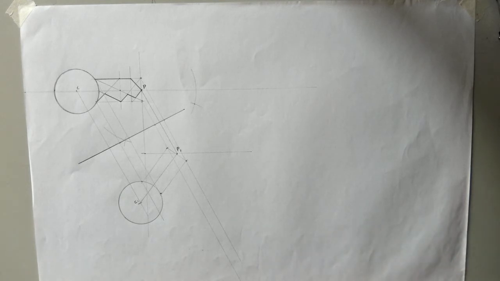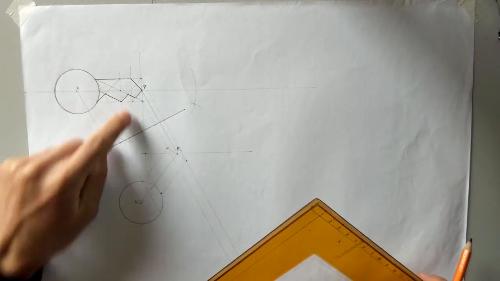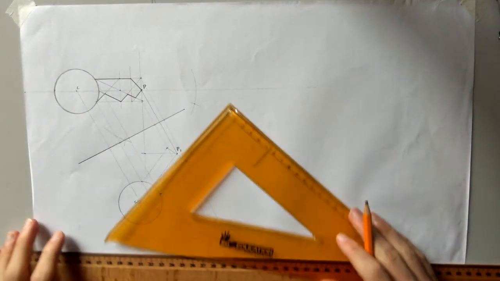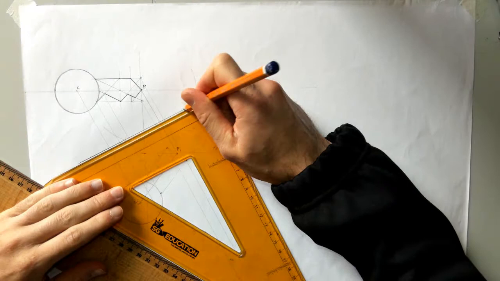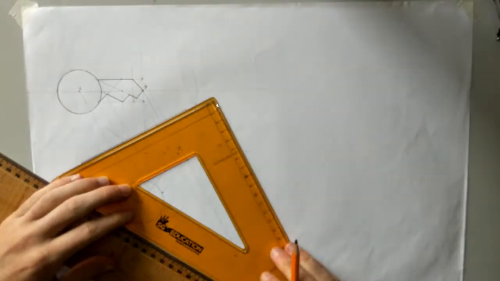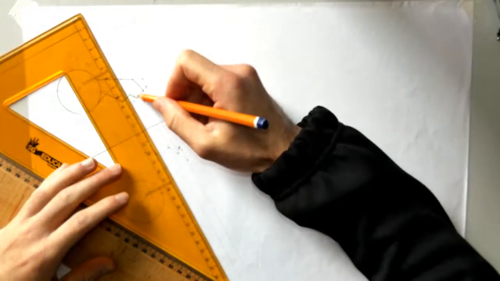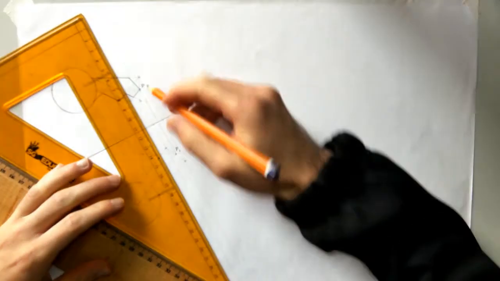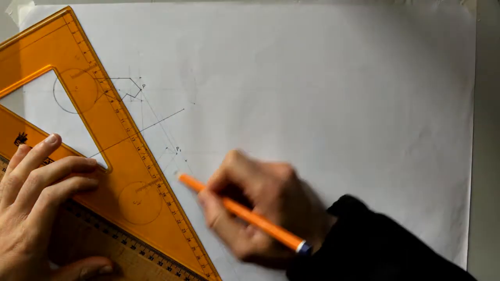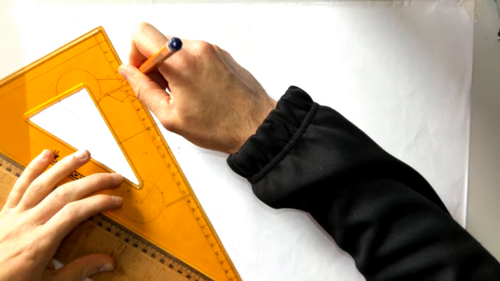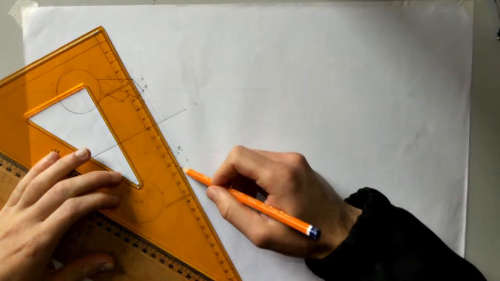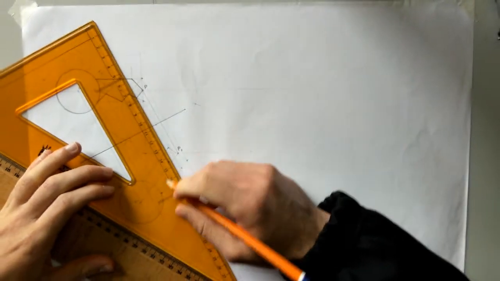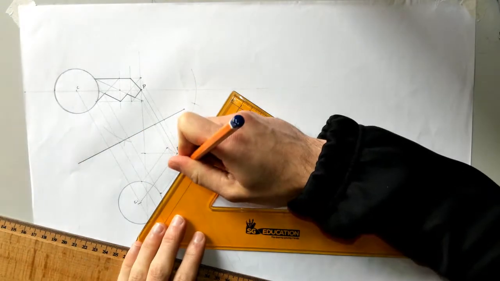So after that then, I need to start taking my actual points and connecting them all up. So what I'll do is, I know that this is going to be on the bottom here. Sorry, this one is going to be along there. So what I'll do is, that point is now there, so I can connect these two together.